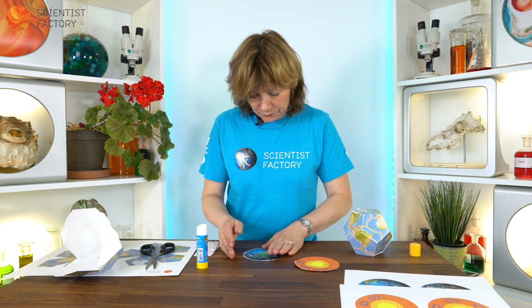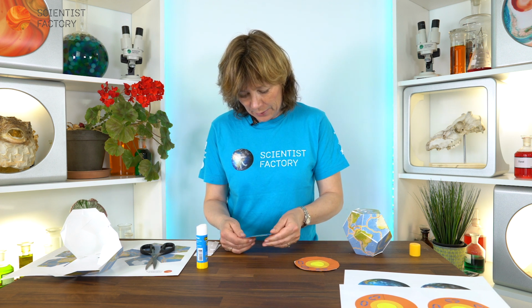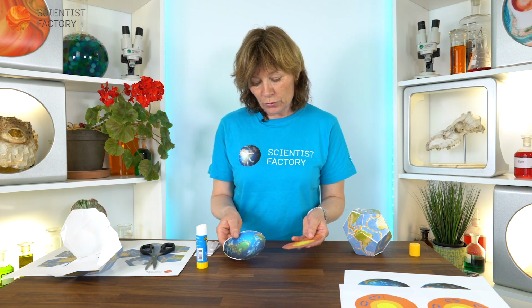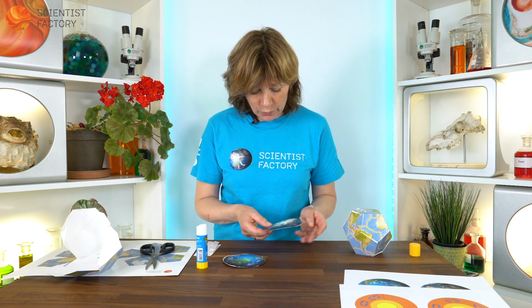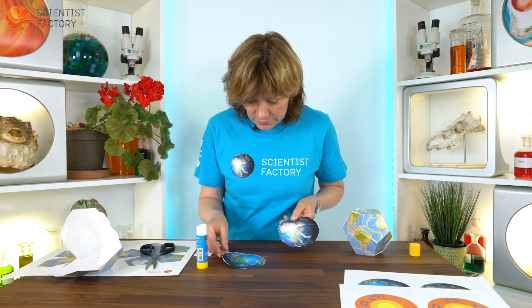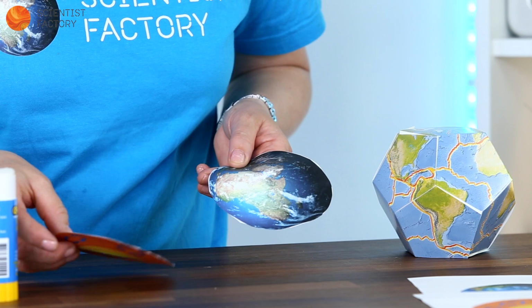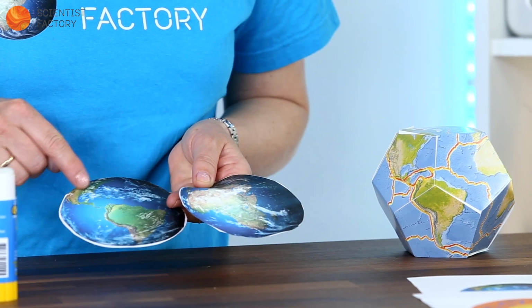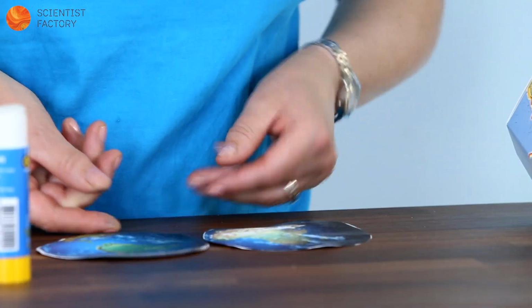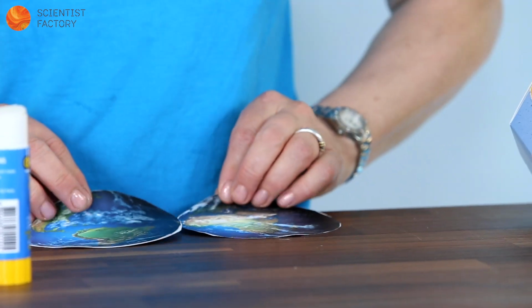However, when I'm going to glue this part to this part, it's important to think what's north. So again, I have decided that this is north, and this part is actually South America, and this is part of North America. So this is also north. So this is how they're to be glued together.